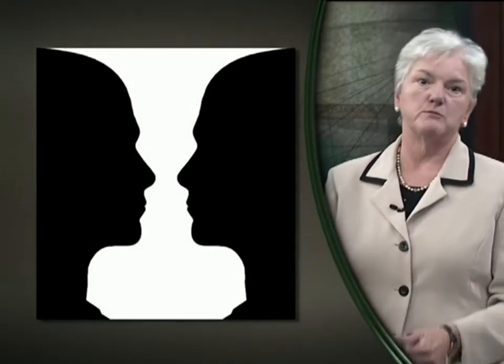It means that every shape can be either the figure and the void around the shape will be the ground, or every shape has the potential to be the ground, making the supposed void read as the figure. Let's look at an art example.